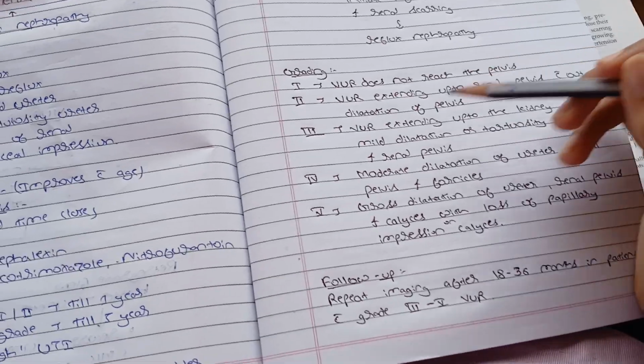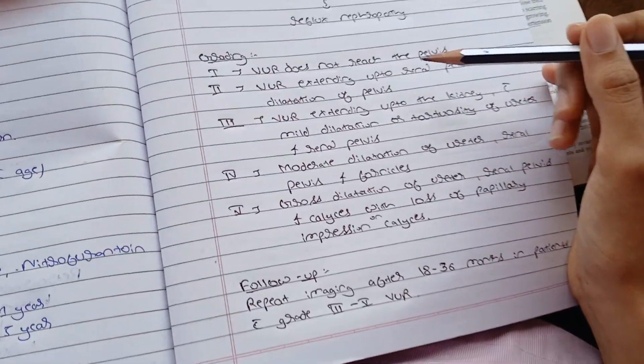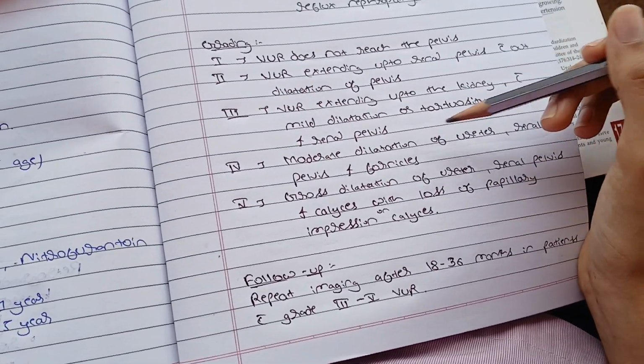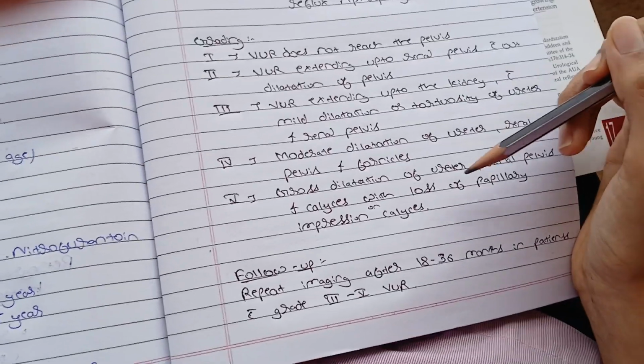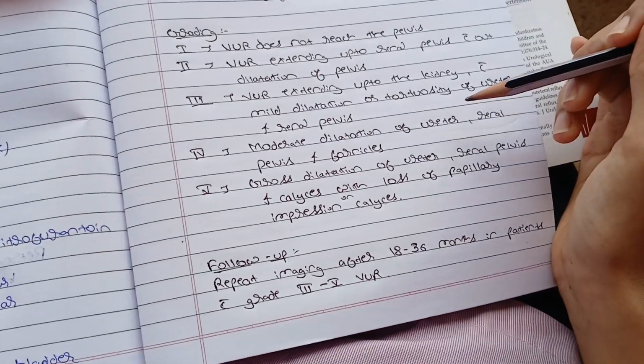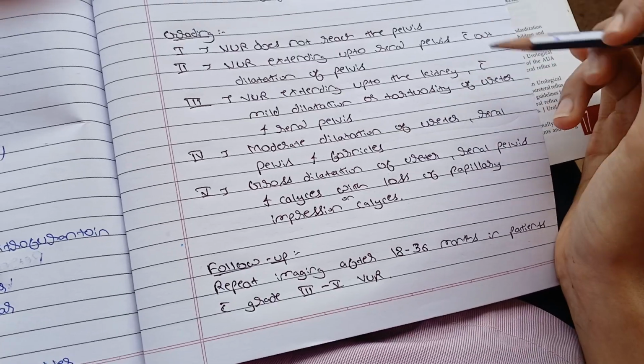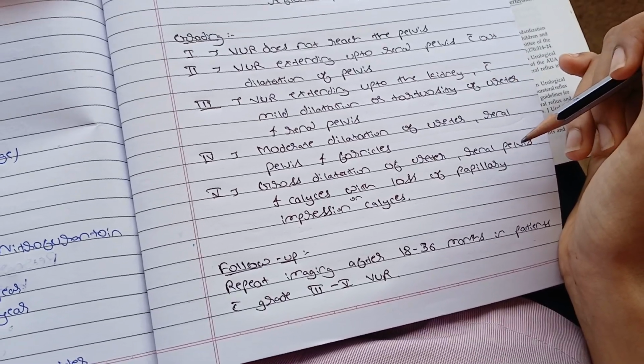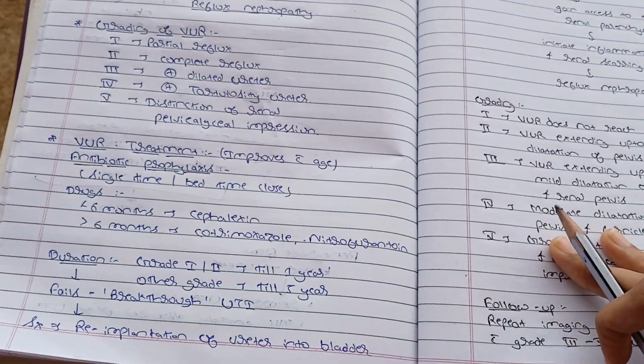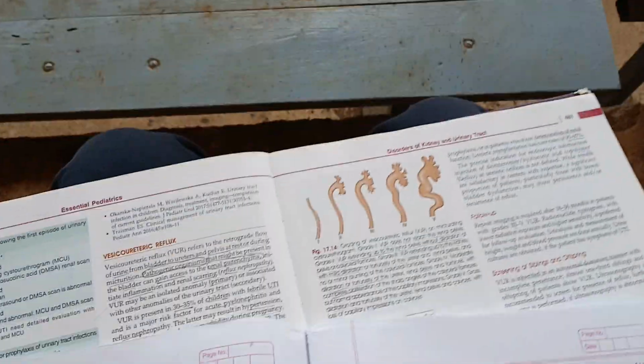That is nothing but, we can remember it as: grade 4 is moderate dilatation of the ureter, and grade 5 is gross dilatation of the ureter, and there is renal pelvis and calyces with loss of the papillary impression on calyces. Okay, same thing is written here, and this diagram will help you understand better.